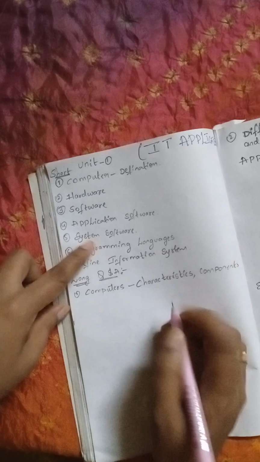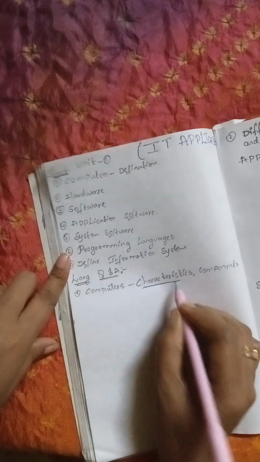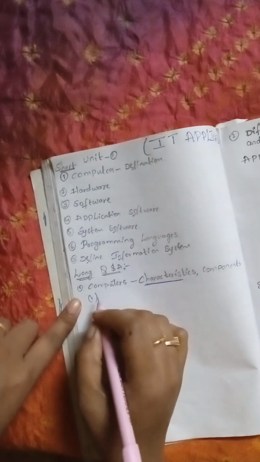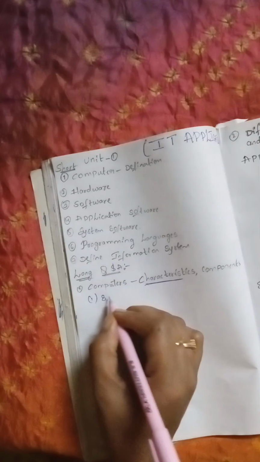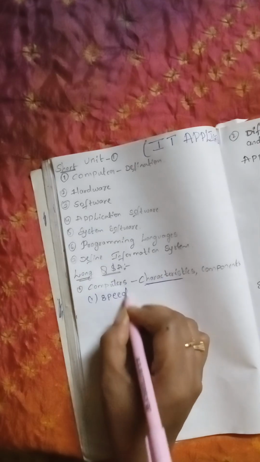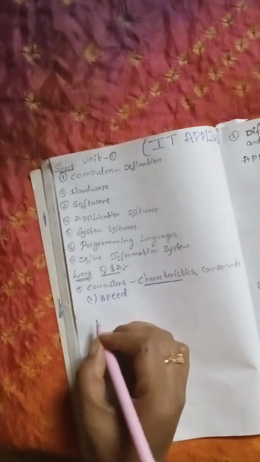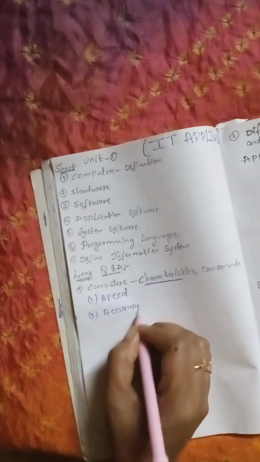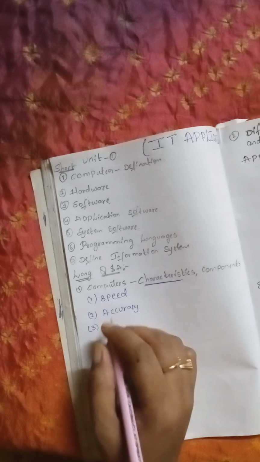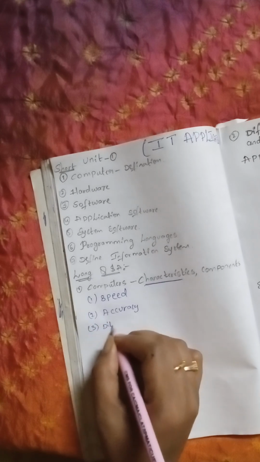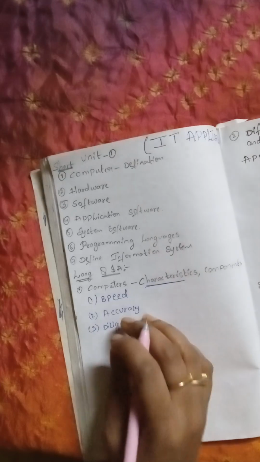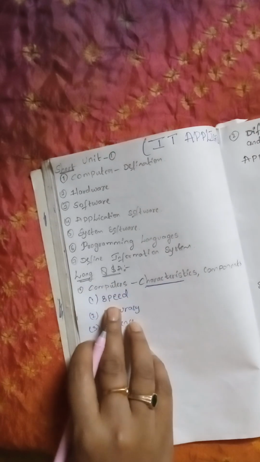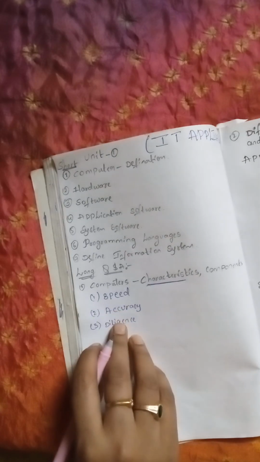Computer characteristics, generally you people know what the computer characteristics are. The first one, which is very important, is speed. This is one of the important characteristics of a computer. The second one is accuracy. And the third one is diligence. Remember this and try to elaborate the answer.